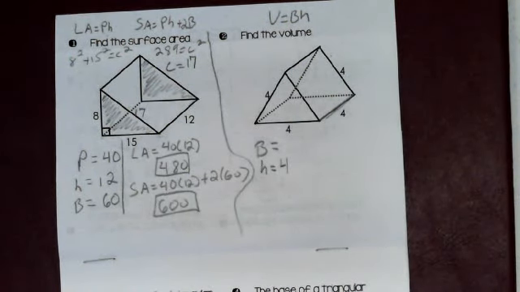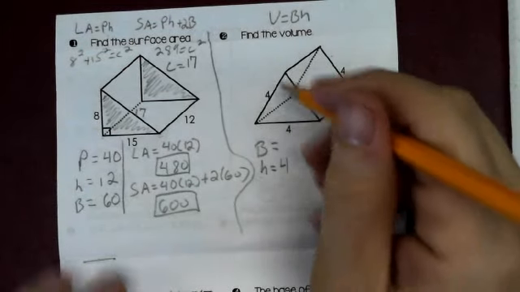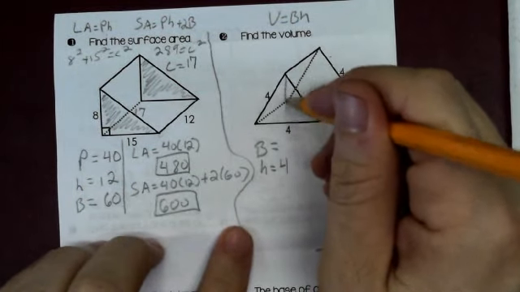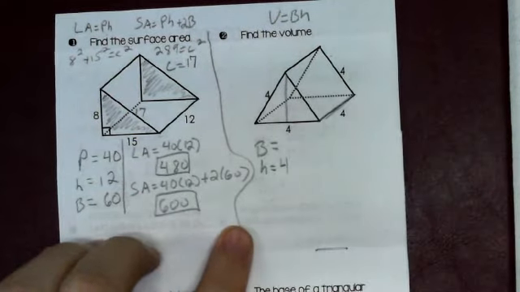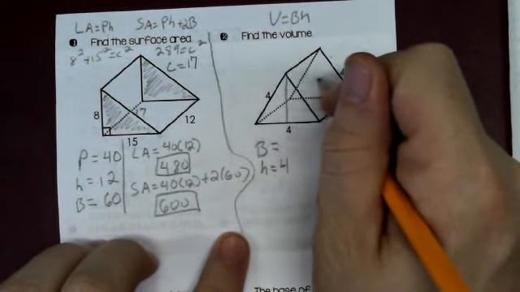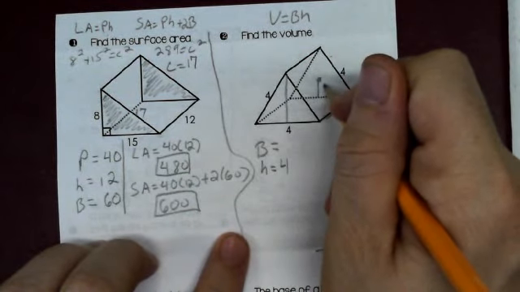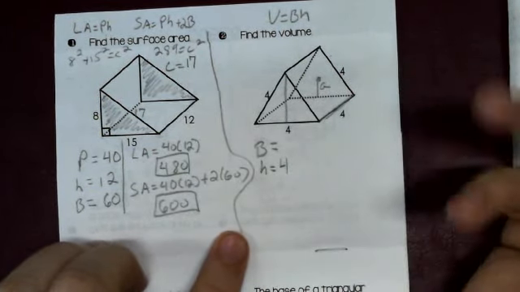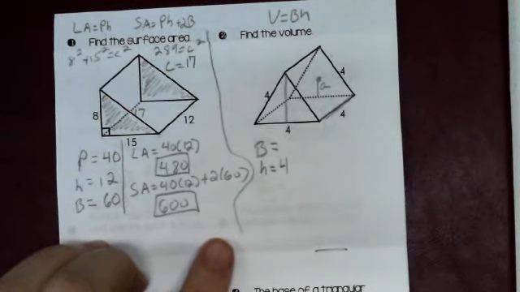But the area of the base is tricky, because to find the area of the base, I need to know the height of my triangle. Or I could find the apothem of my triangle and use that formula. And either way is fine.